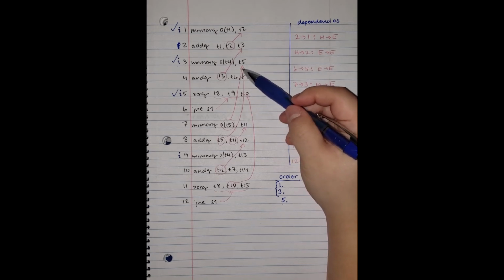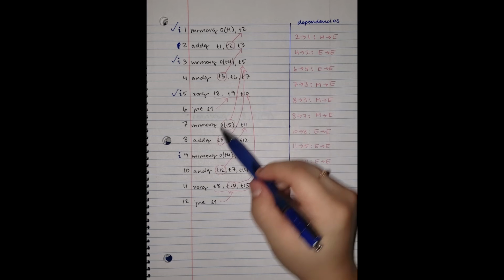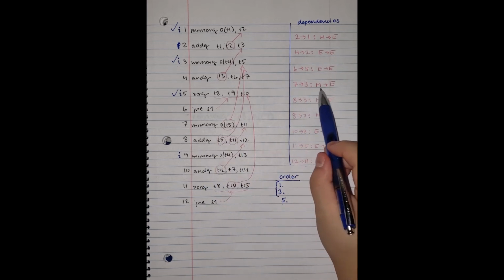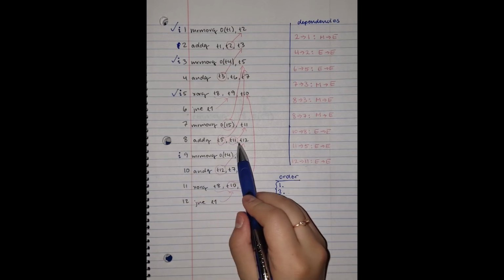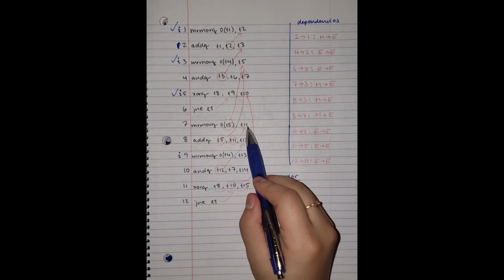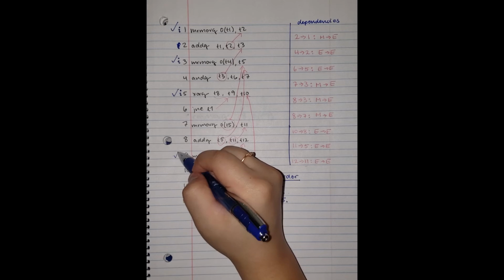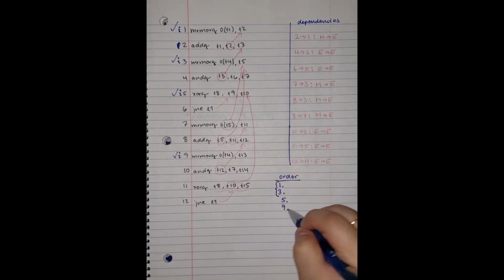We have to wait one more cycle. Instruction 8 depends on instruction 7, so we also can't do that yet. And instruction 9 is an independent instruction, so we can go ahead and run that in parallel with instruction 5. So far your instructions are 1 and 3, and 5 and 9.